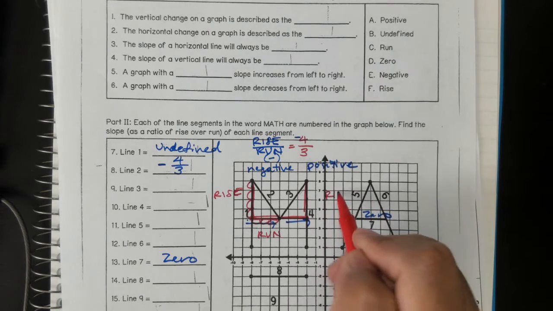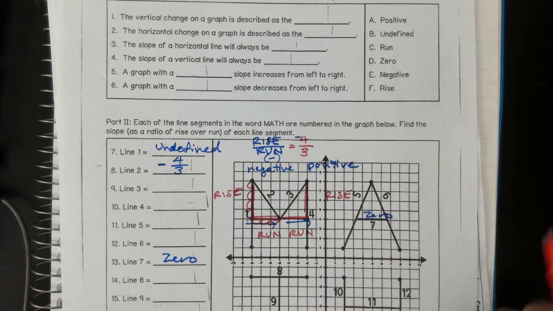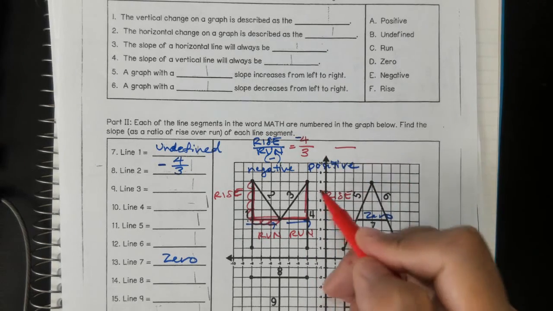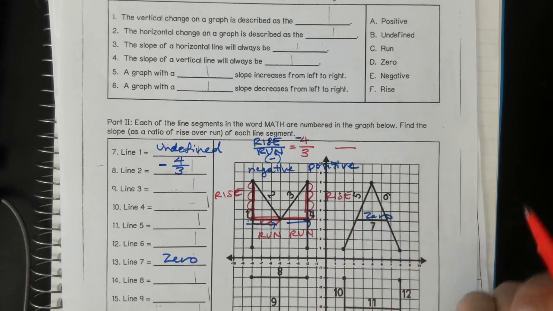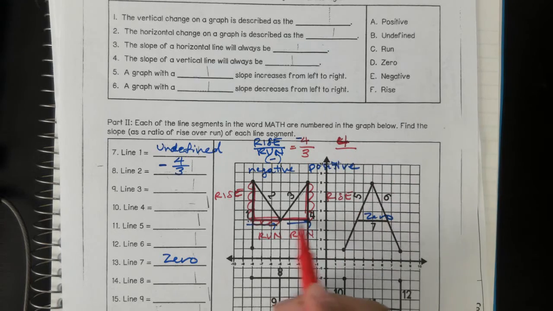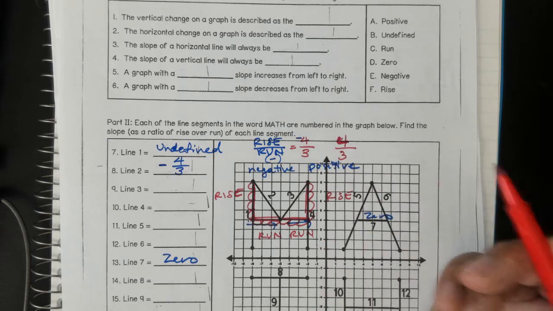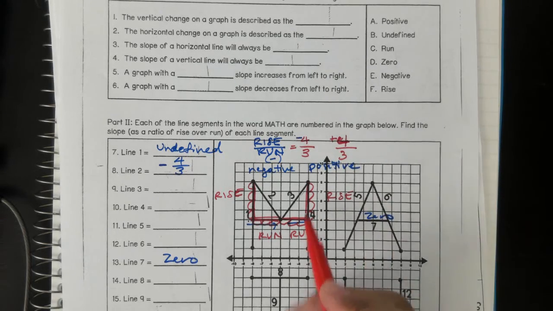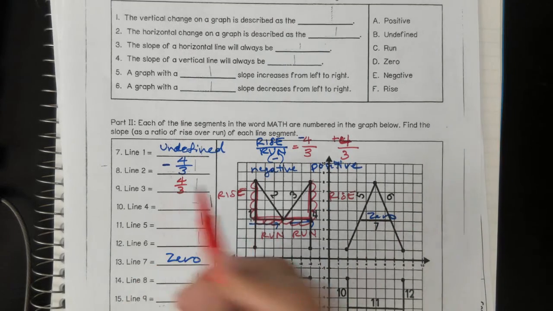This is your rise. This is your run. Now all you have to do is count the number of boxes. For your rise, 1, 2, 3, 4. So it's 4. And your run is 3. 1, 2, 3. There you go. And it's going to be a positive number. So that is your end result for line segment number 3. So it's 4 over 3.